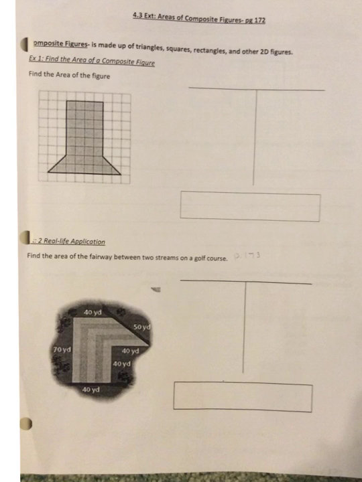A composite figure is like this. It's a figure made up of triangles, squares, rectangles, and other 2D figures. It can be made up of many different 2D figures that we already know how to find the area of. So in order to find the area of a composite figure, we separate it into smaller figures with areas that we already know how to find. Then we find the sum, or we add up the areas of those figures. So basically we're taking a larger shape, like this one, and we are going to break it into smaller shapes, find the areas of both those smaller shapes, and add them together.